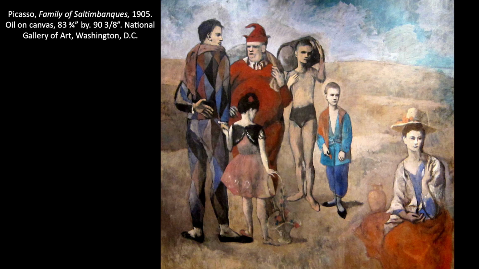I think the assumption is that circus performers are lively and happy, but no. These are marginalized individuals, very poor, and probably on the verge of being destitute. And Picasso really identified with such figures, the young, transient artists, the poor and neglected who were striving for recognition.